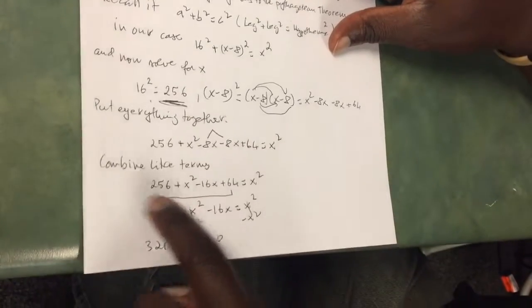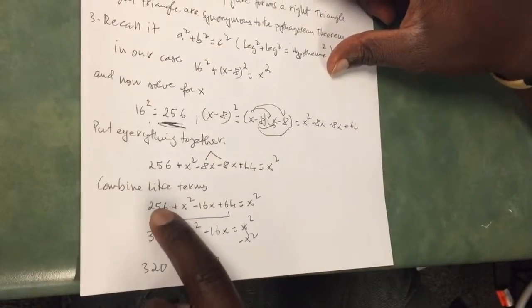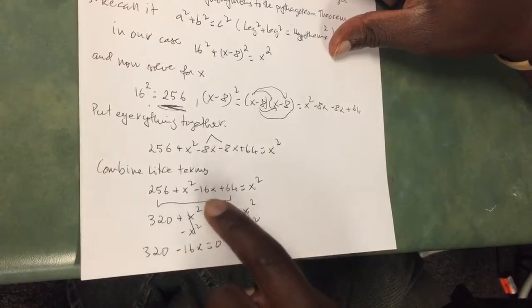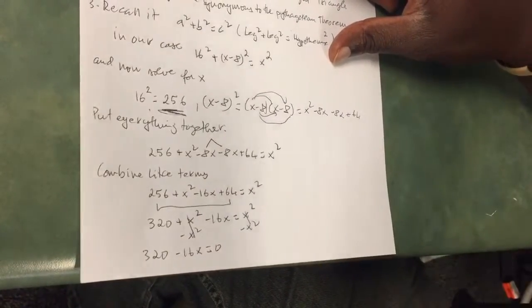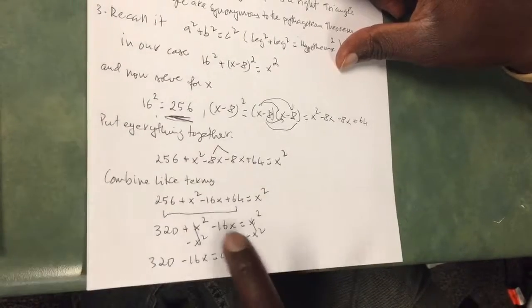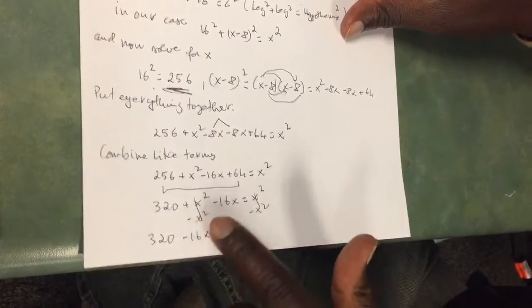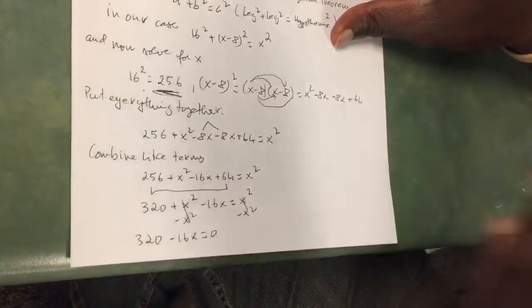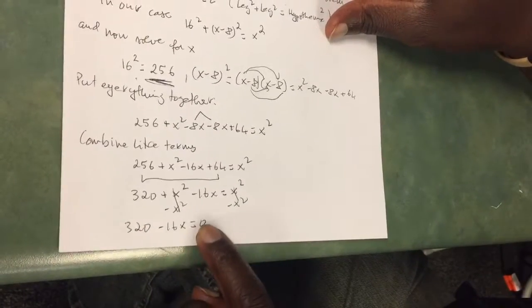Combine like terms. That is something that you learn in algebra, right? Like terms are terms that look alike. So 256 and 64 are going to be together. That gives you 320. Now, negative 8x minus 8x. When you have two negatives, you add them up and you keep the sign, in this case negative 16x. And then your x squared is on the other side, and you can cancel it by just subtracting x squared on both sides. This is how you move terms from one place to another one. Now, you are left with 320 minus 16x equals 0.